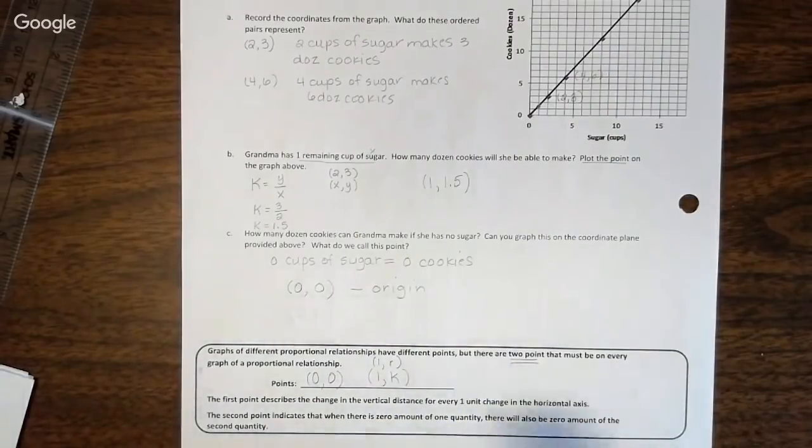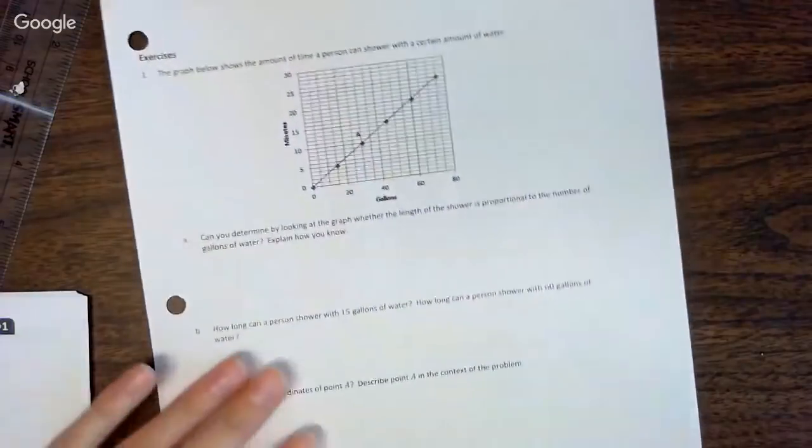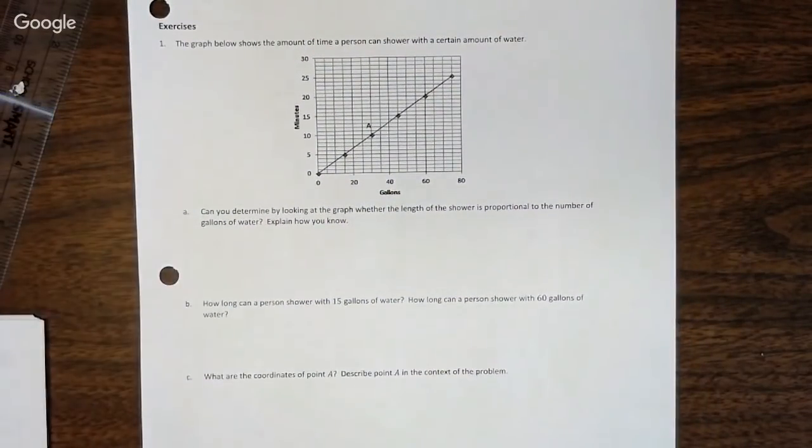All right, so now that we know that, let's go to the next page. This is page 49. And I want you to take a second right now to pause this video and go through the exercise on page 49. It continues on pages 50 and 51.